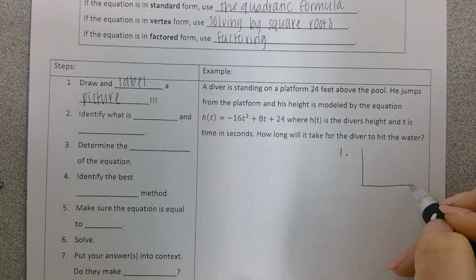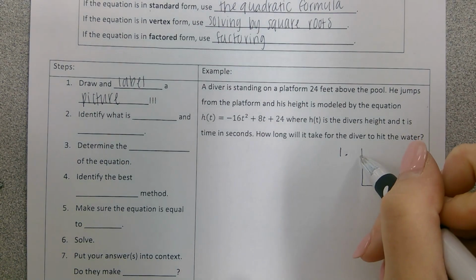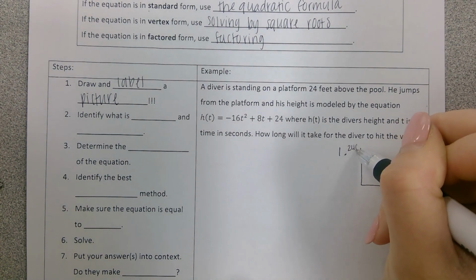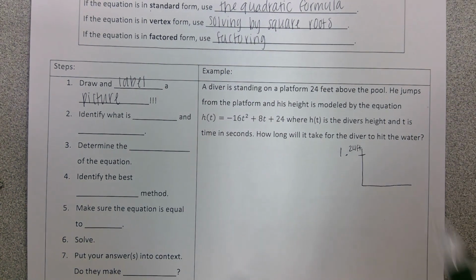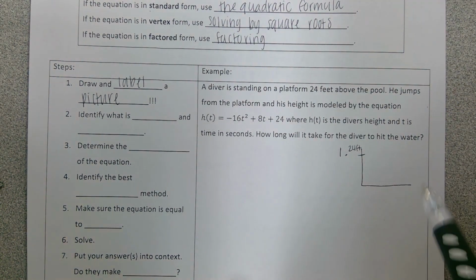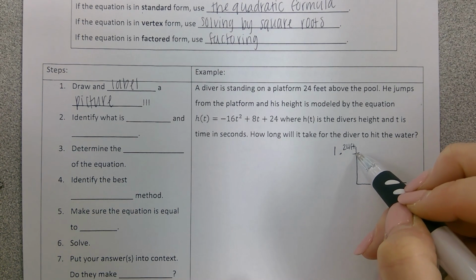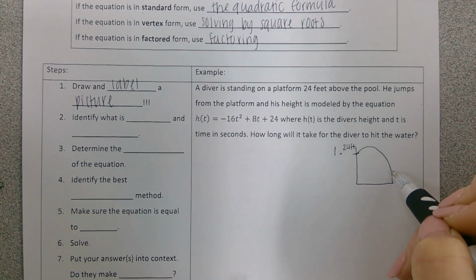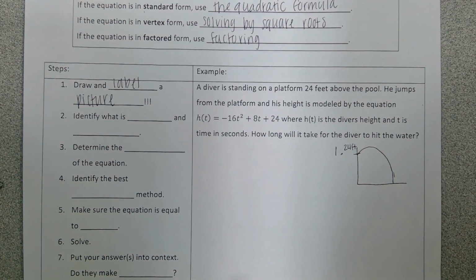So let's draw our picture. We have a diver. It told us he was 24 feet off the ground. So we have 24 feet here. And our diver is going to jump off the platform and hit the water. So when a diver jumps, they're going to jump up a little bit and down until they hit the water. So this is what my picture is going to look like.